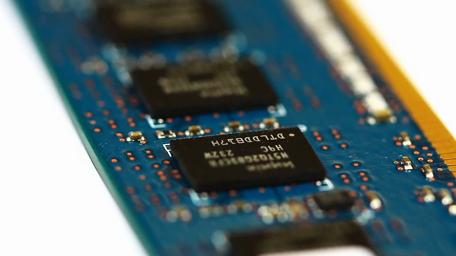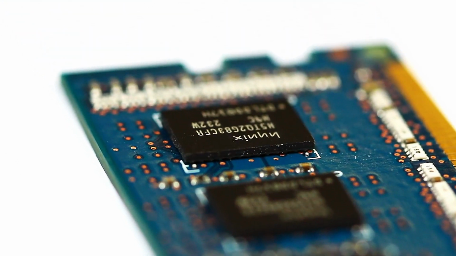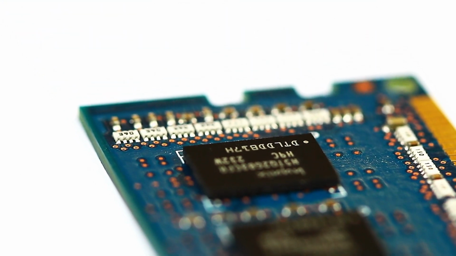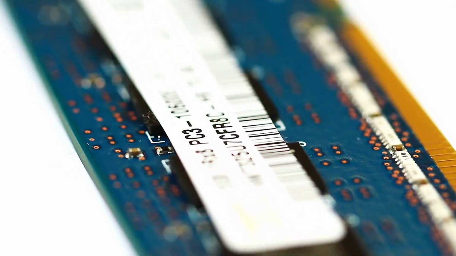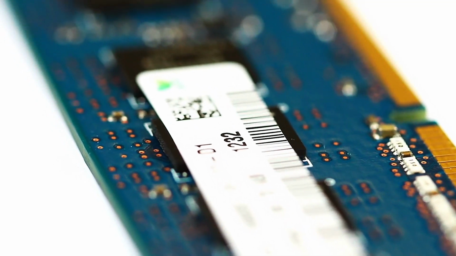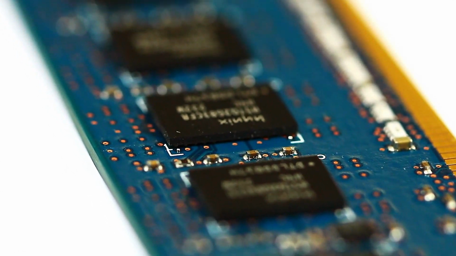South bridge and North bridge. These are two chips on the motherboard that manage data traffic between the CPU, RAM, and other components. The South bridge manages data traffic between the CPU and other peripherals, while the North bridge manages data traffic between the CPU and the RAM.